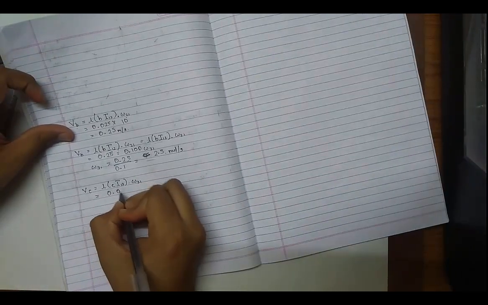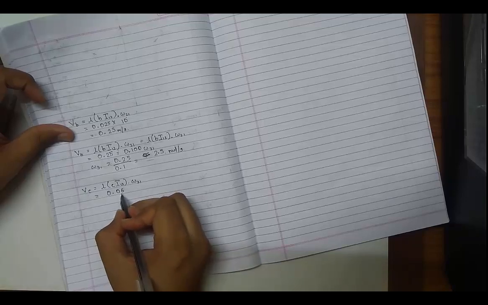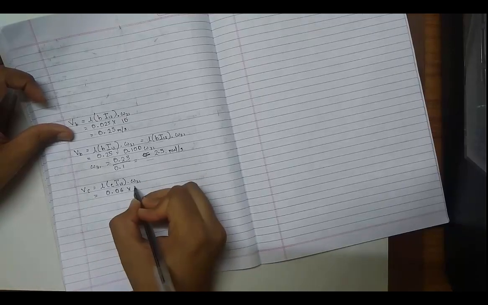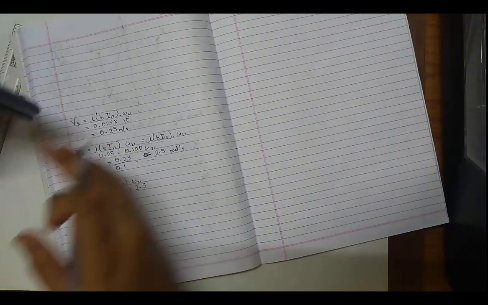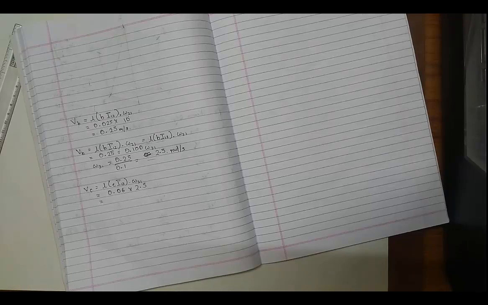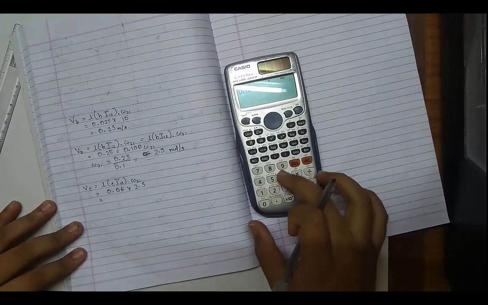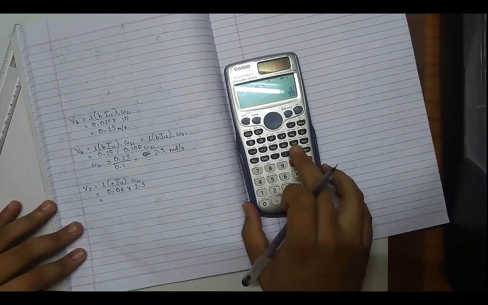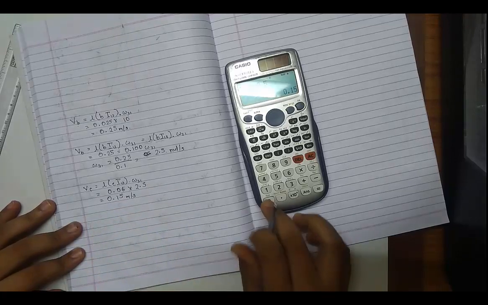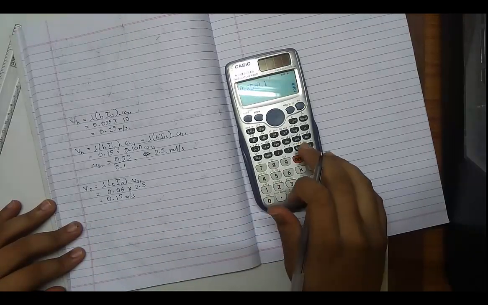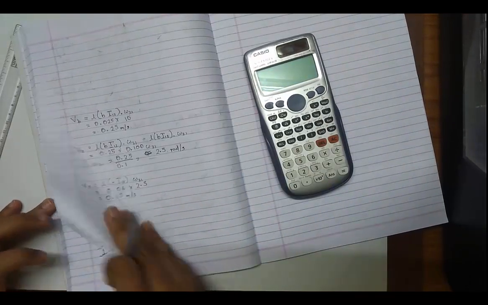So 0.06 into omega 31, 2.5. Calculator. 0.06 into 2.5, we get 0.15 meter per second.